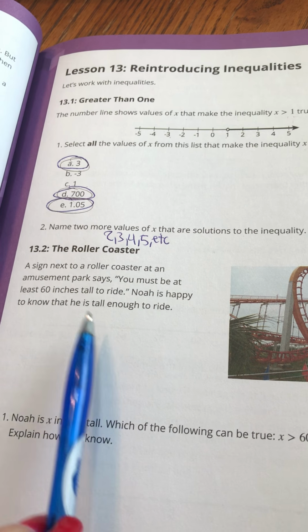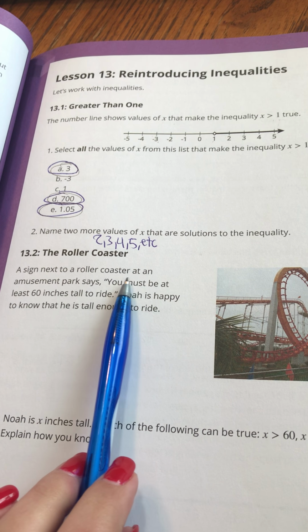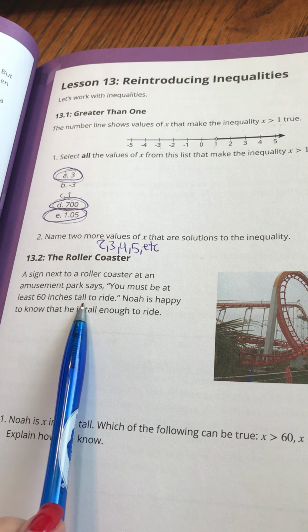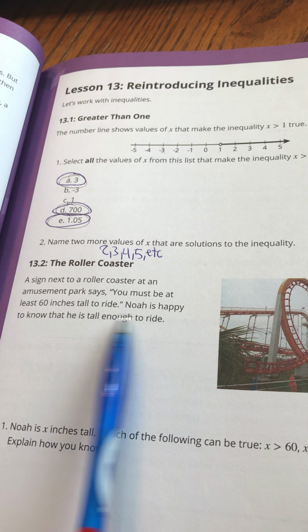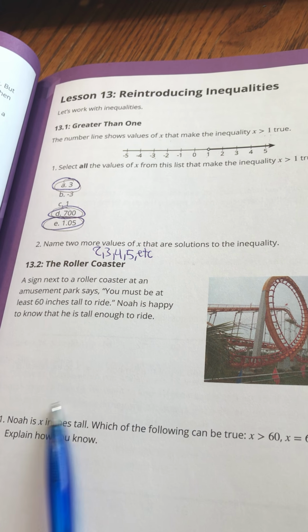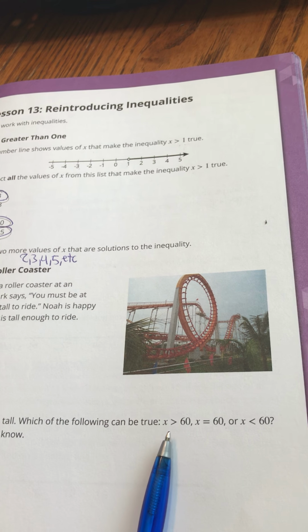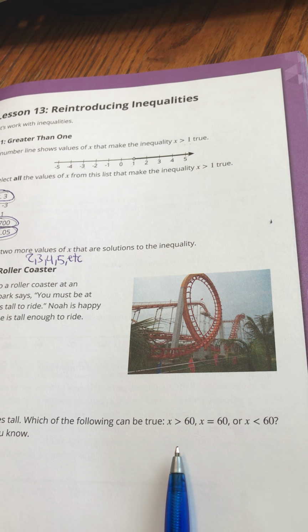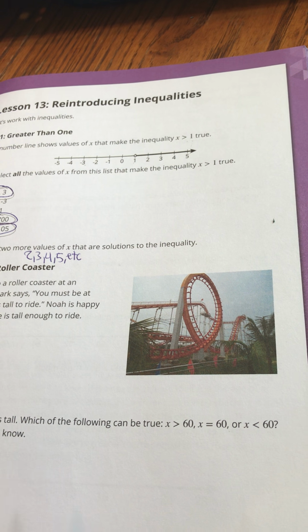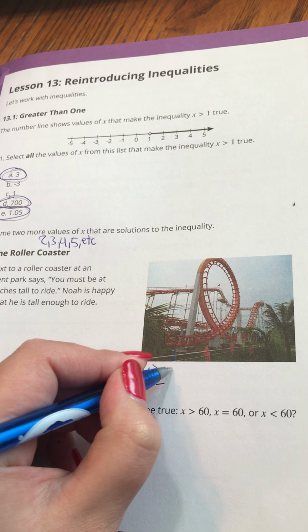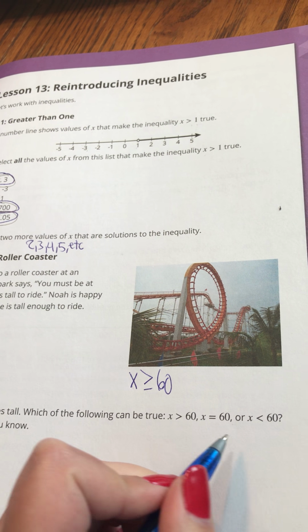A sign next to a roller coaster at an amusement park says, "You must be at least 60 inches tall to ride." Noah is happy to know that he is tall enough. Noah is x inches tall. Which of the following can be true? Out of these 3, really and truly, it would be x is greater than or equal to 60. But they don't have that in the choices.